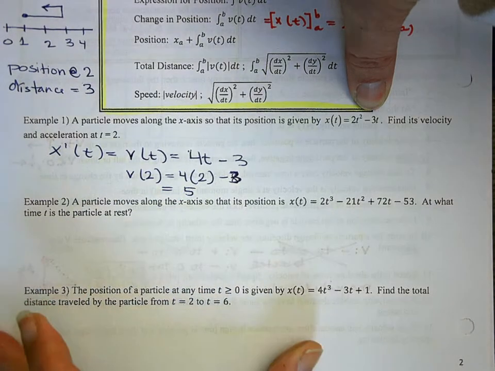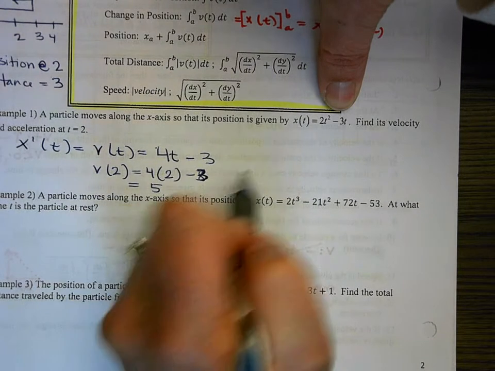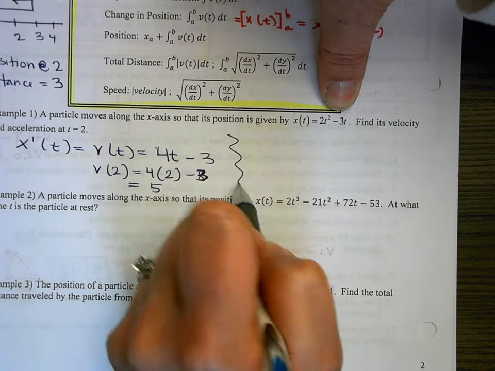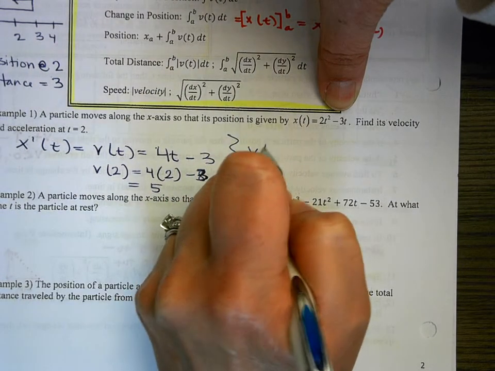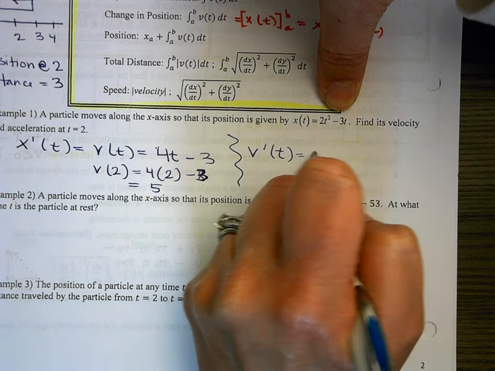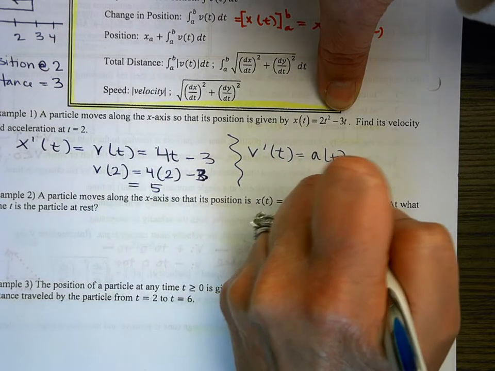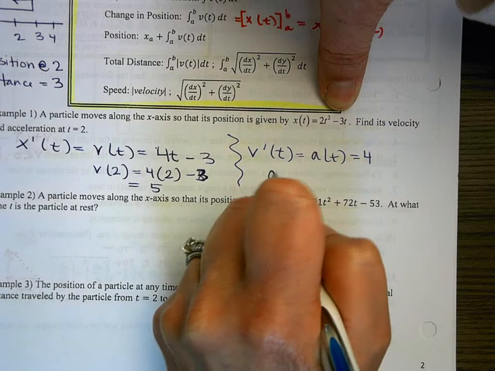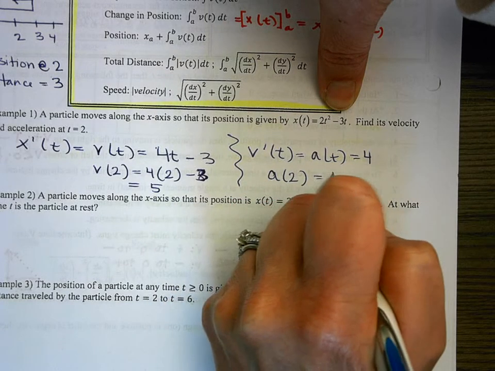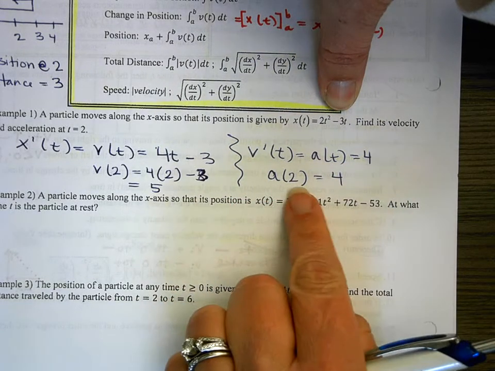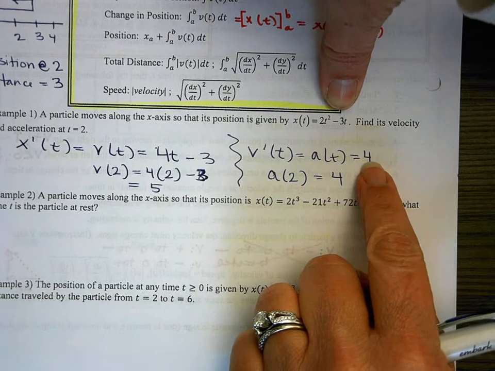And then they asked for acceleration. So I would take the derivative of velocity, and that would give me my acceleration equation. So the derivative of 4t minus 3 is just 4. And so then a of 2 would be 4, right? So the acceleration is not dependent upon time at all because it is a constant, so constant acceleration.